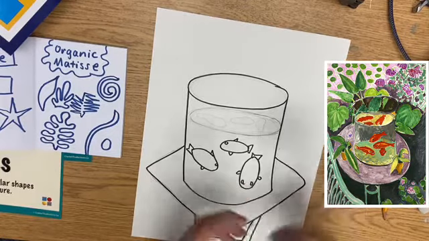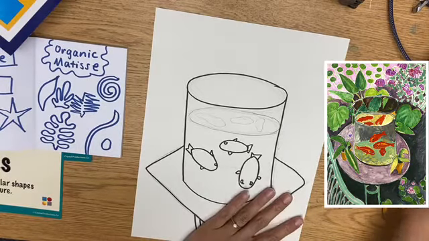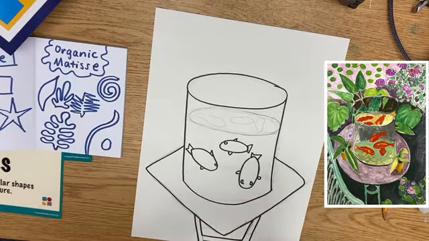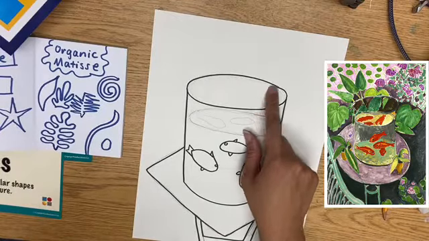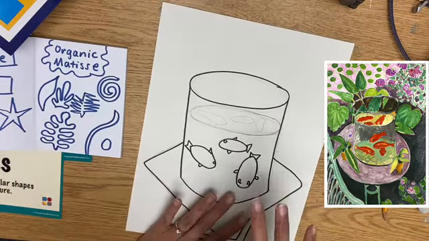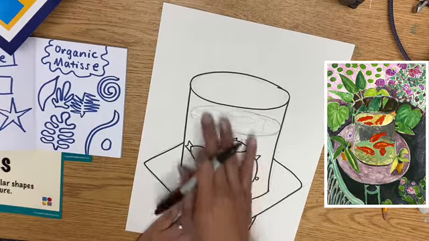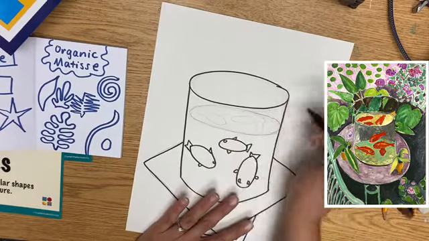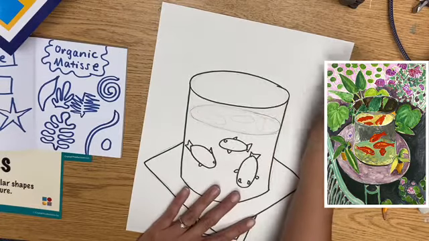So I'm going to use Sharpie. I would like you to use pencil first. But make sure when you go against the see-through part of the glass up here that it actually looks see-through. So let me show you an example. You want to keep the water not see-through, but if I drew a shape behind the glass, I would see it.